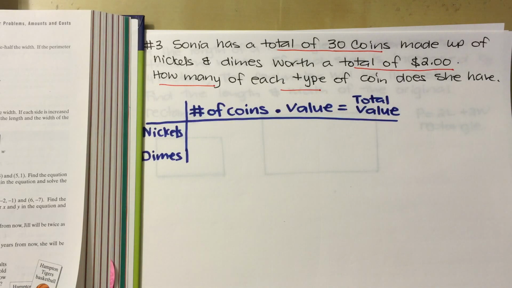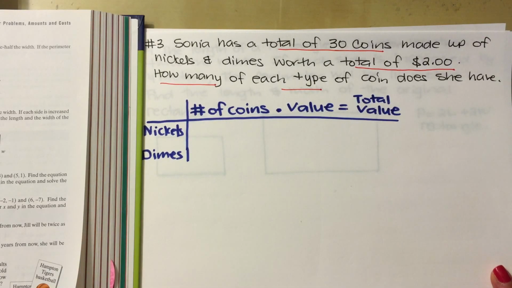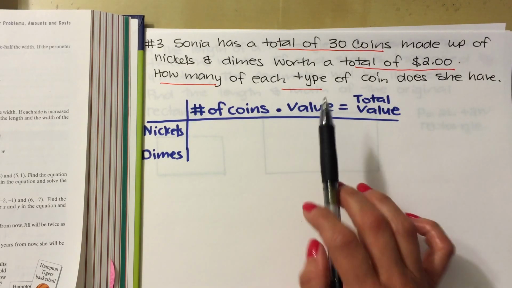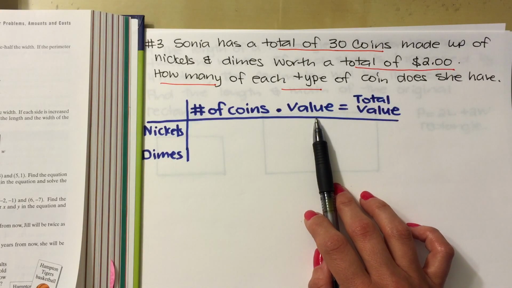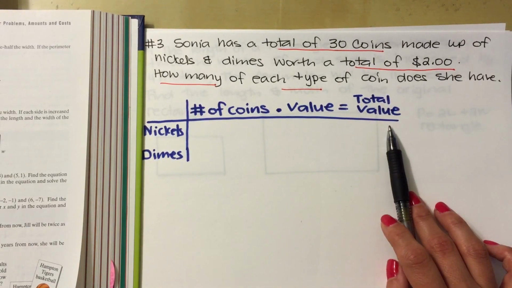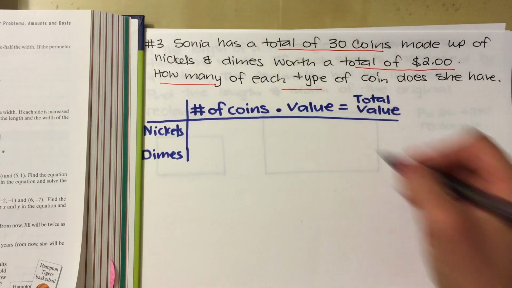Okay, so what we could do is also use a table, and there's a formula here, so we need to follow the formula. You do need to memorize the formula, and you do need to know how to make the table for your test. So the formula is number of coins times their value or their worth, like is it 25 cents, is it 10 cents, and you multiply number of coins times the value, and that gives you the total value, basically how much money you have.